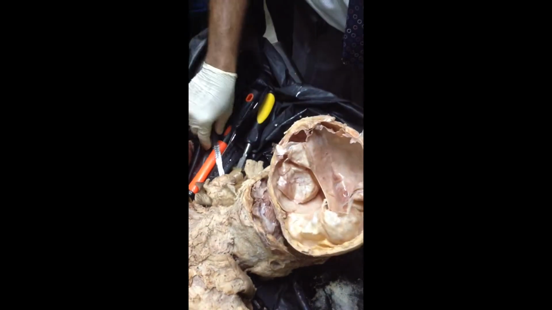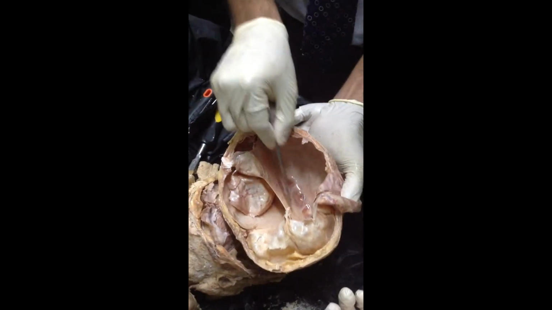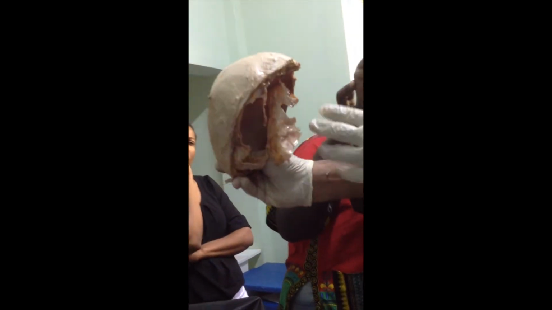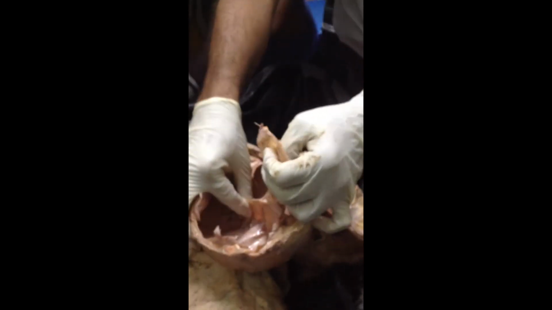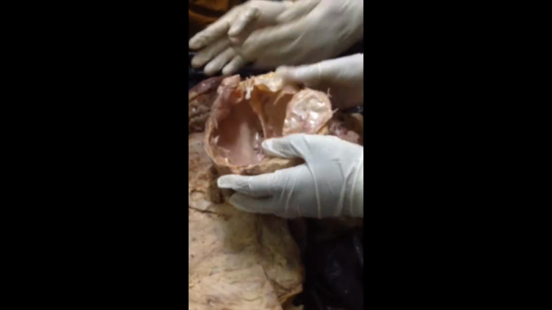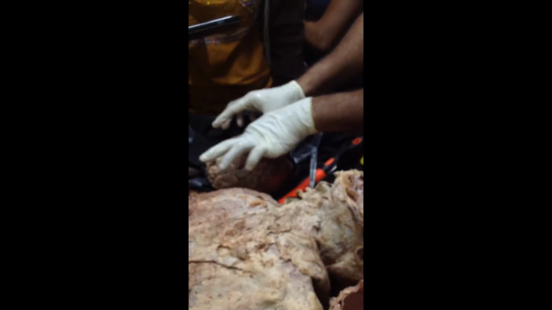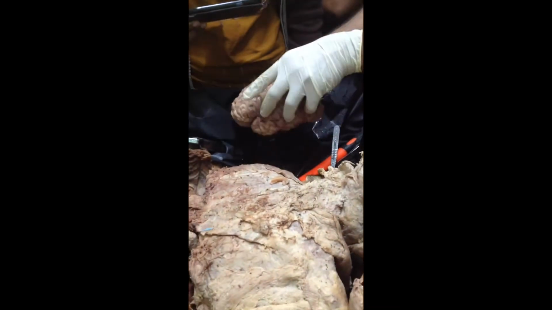So what is this structure now? What is this one? That is the falx cerebri. You see it comes from there. You can see it actually comes from the sagittal suture and comes down and separates the right cerebrum from the left cerebrum. This is the falx cerebri, and it goes into the sagittal fissure. This is the sagittal fissure. It goes into that and separates the brain into right and left.